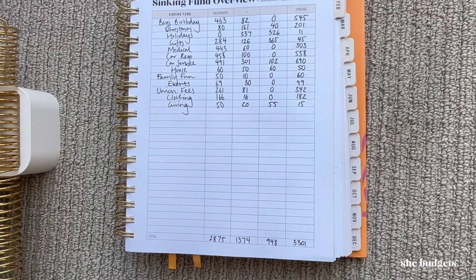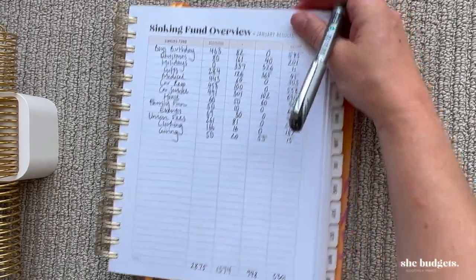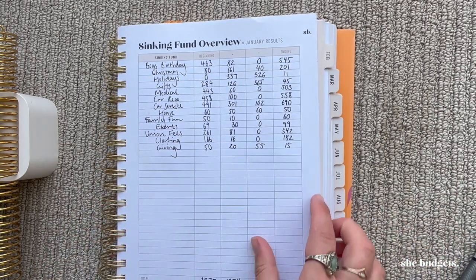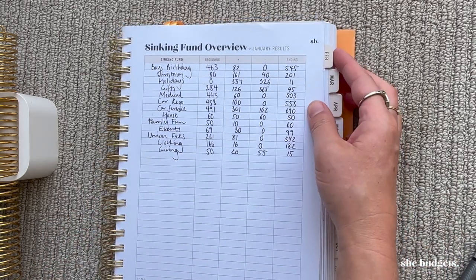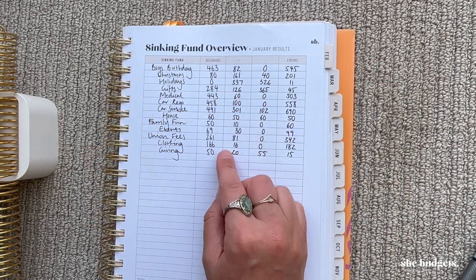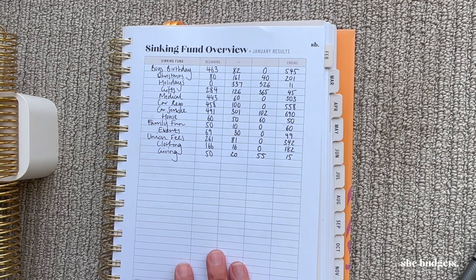So I'll just zoom you back out. That is how we fill in the sinking fund overview page. So you have one of these at the end of each month. And it's just a great way to see how much you're saving each month, how much you're spending, and what your balances are at the end.